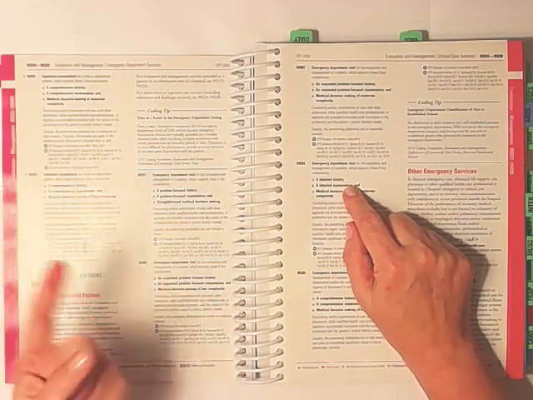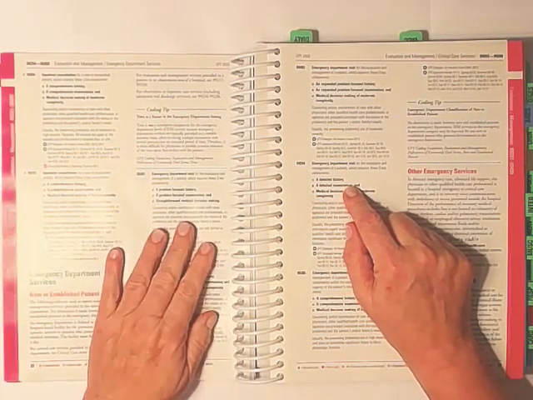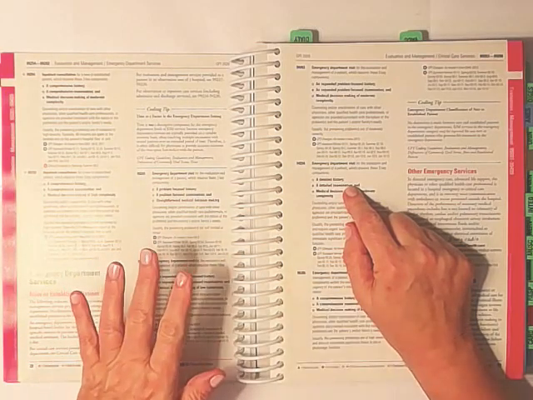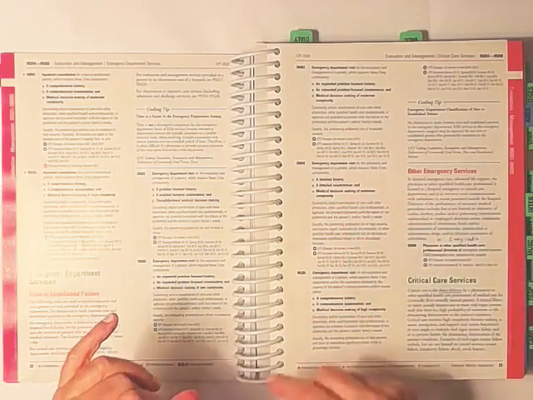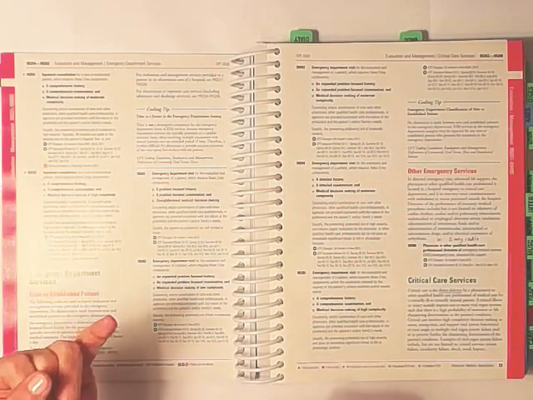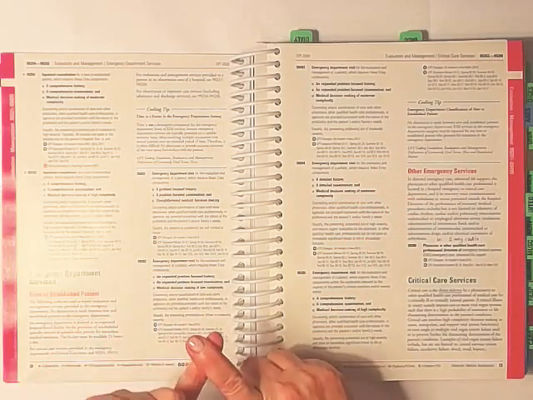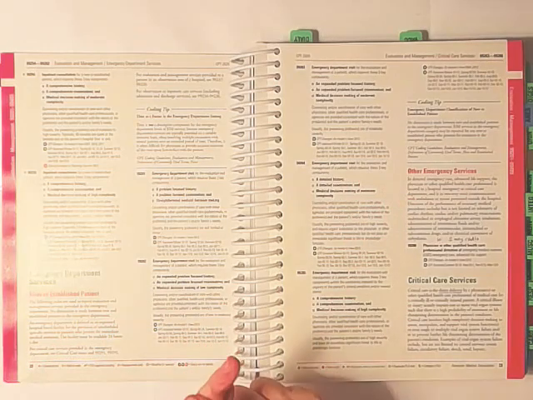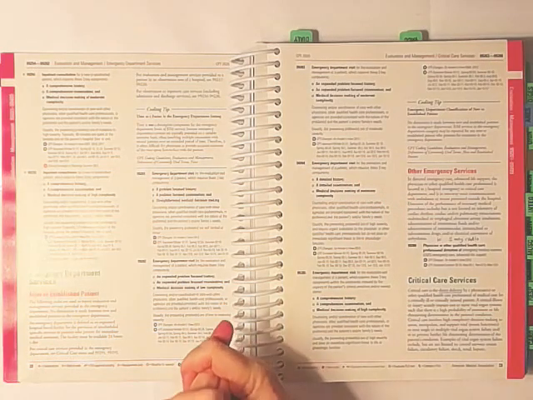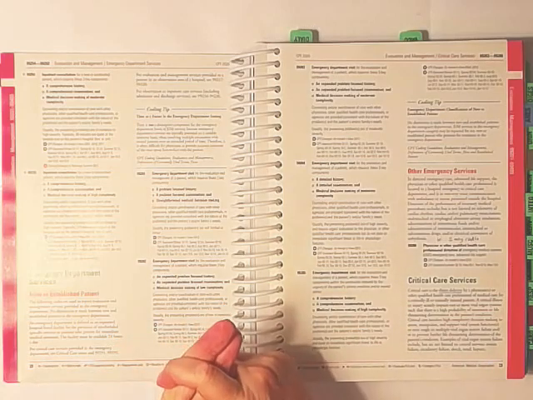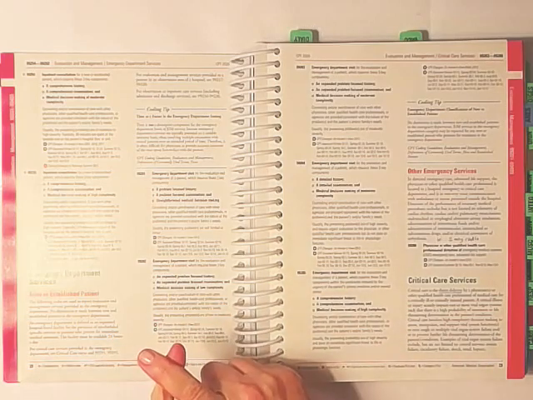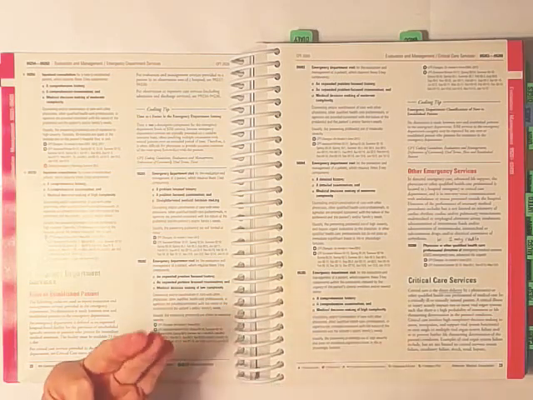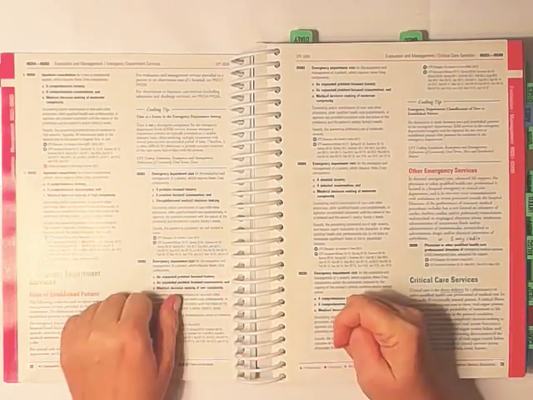Now let's take this scenario and change it around a little bit, because in the emergency room, we have to meet 3 out of 3 and everybody's new. So let's say we have a detailed history, an expanded problem-focused exam, and moderate complexity.